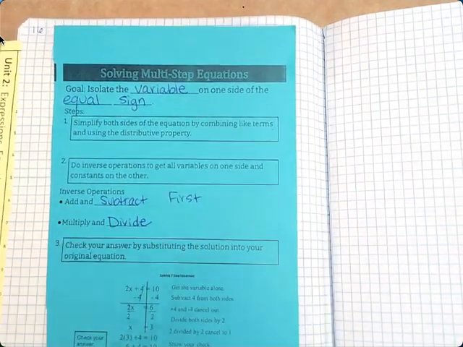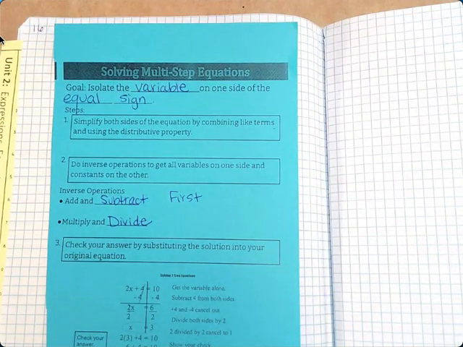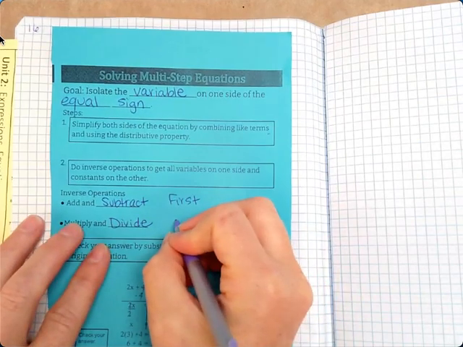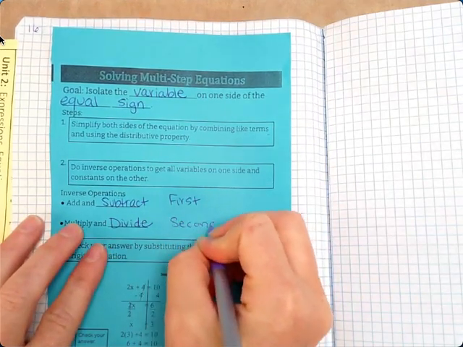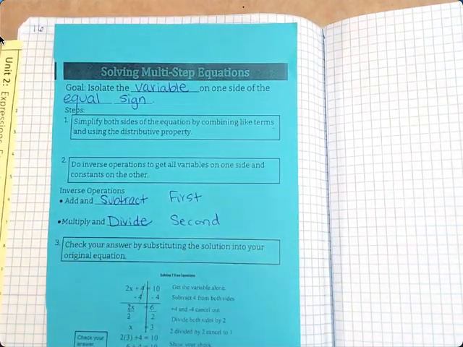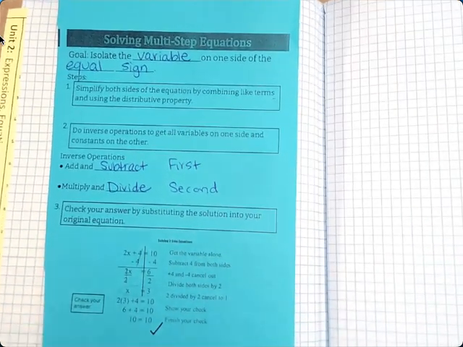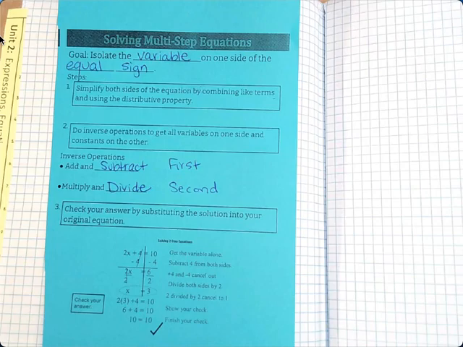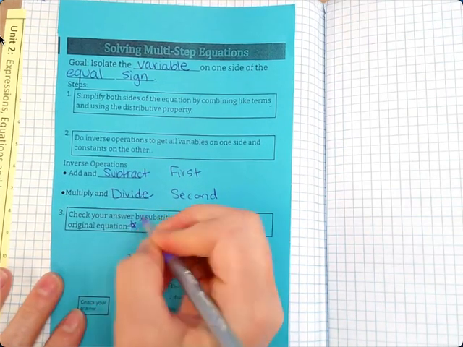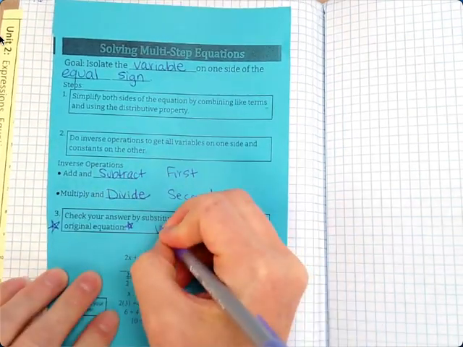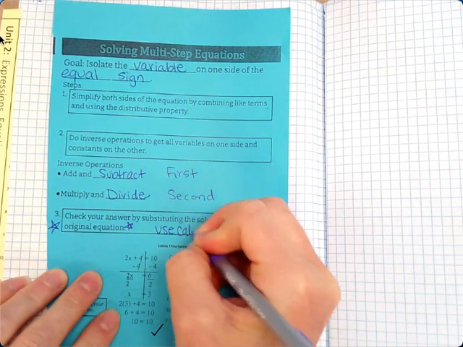And once there is no other add or subtract on both sides, then you want to do the multiply and divide. Then our next step, our last step, is to check your answer by substituting the solution into your original equation. And you can use the calculator for this.